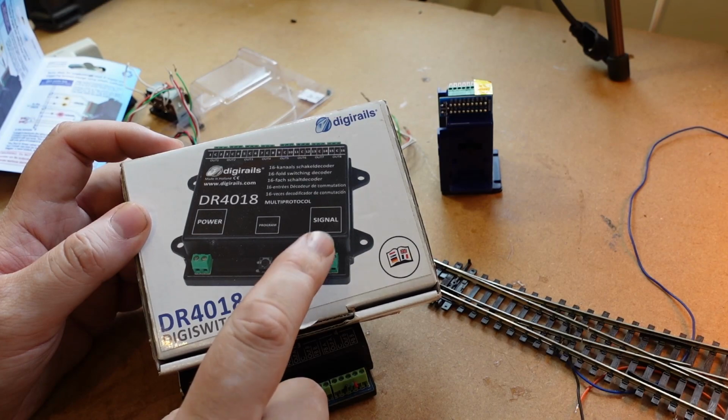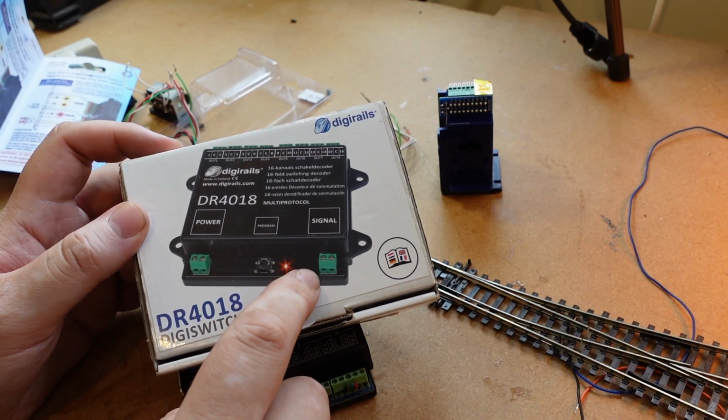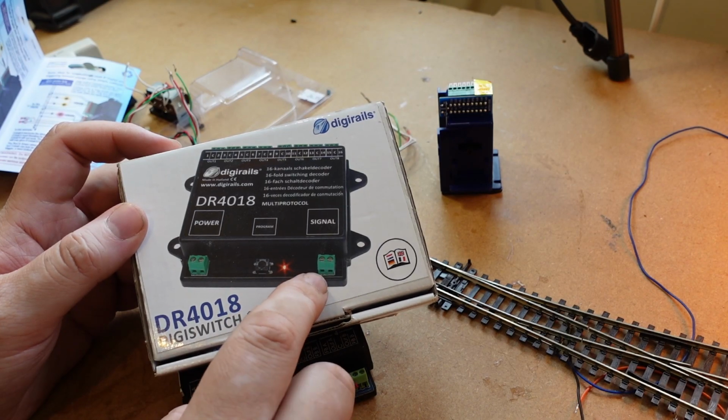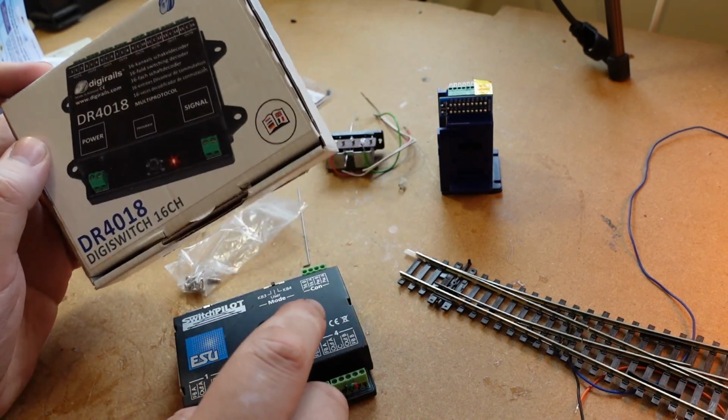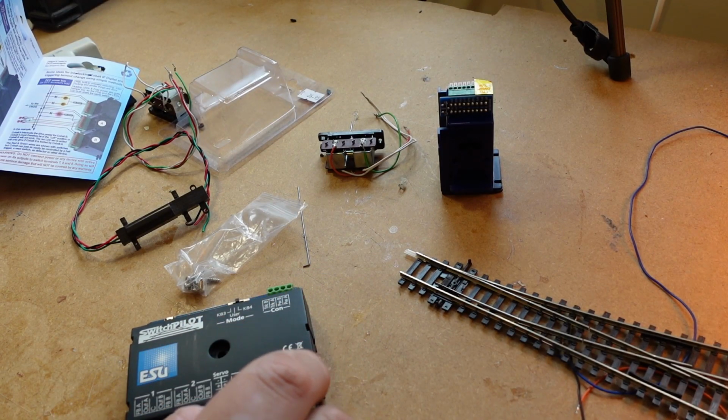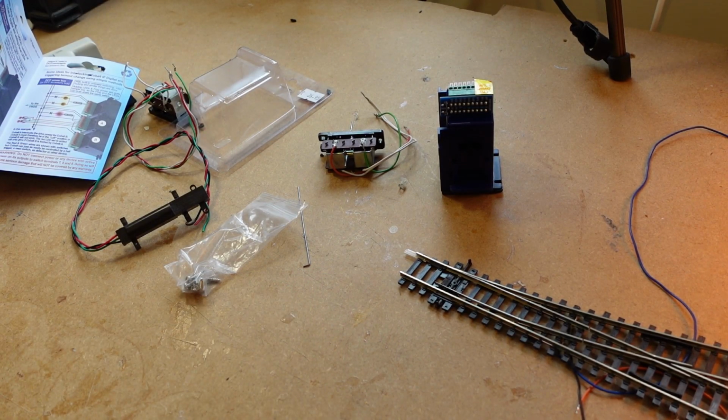These can control points, but they need a special adapter to do slow action point motors, so that's why for the main layout it's going to be DS64s, and underneath it's going to be DCC Concepts. So I'm going to leave us here.